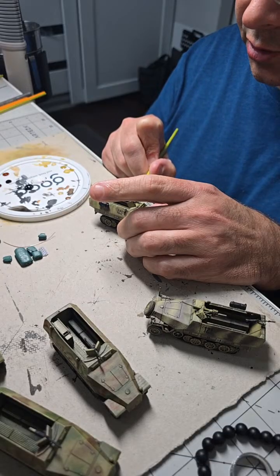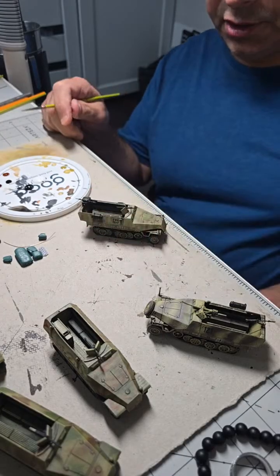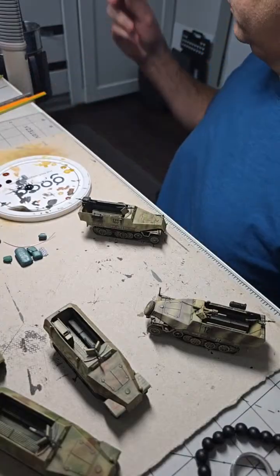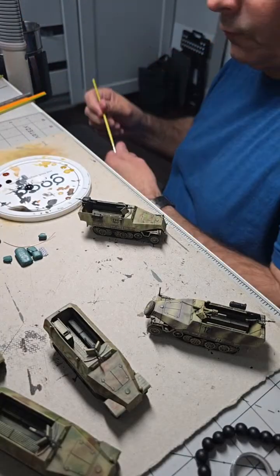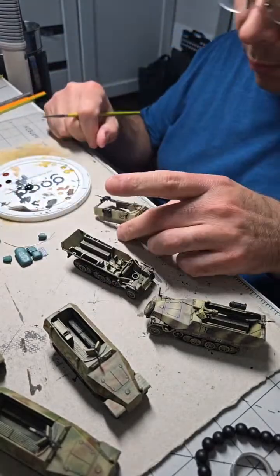Yeah, adding this extra stuff really makes it take a lot longer to finish these vehicles, but that's okay. We're not in a hurry. These will get done when they get done, and that's when they'll be done. And they won't be done before that.